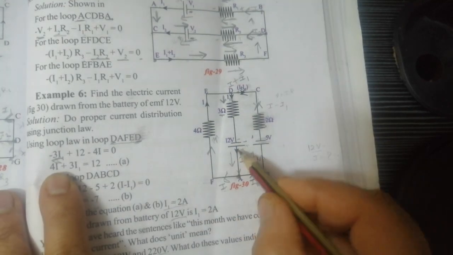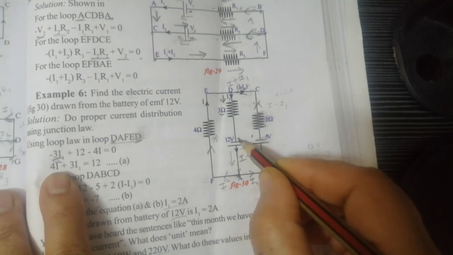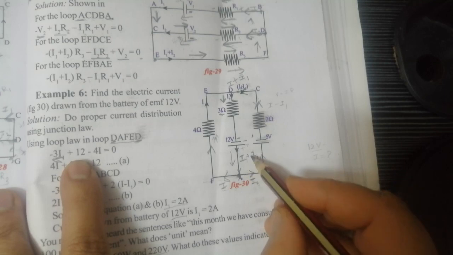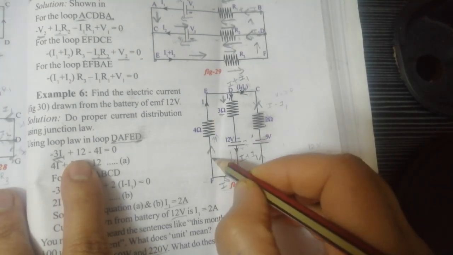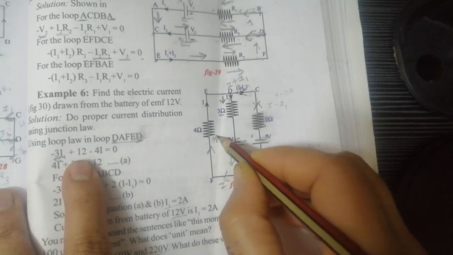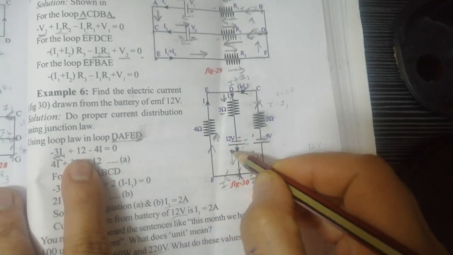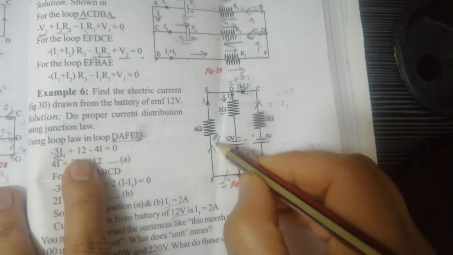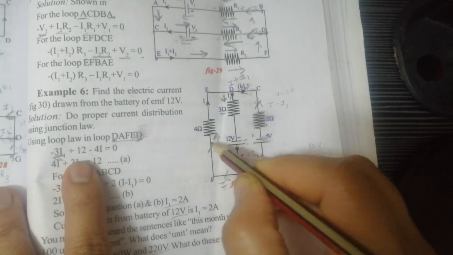Next we'll come to 12 volts. 12 volts, see here, minus to plus. Minus to plus means increasing. Increasing means we will write 12. Again, what will we write here? We will come this side, nothing is there, we'll go this side. What is happening here: the current direction is this direction and the loop direction is also the same direction. If both are in the same direction, what will we write? We'll write it as a minus.